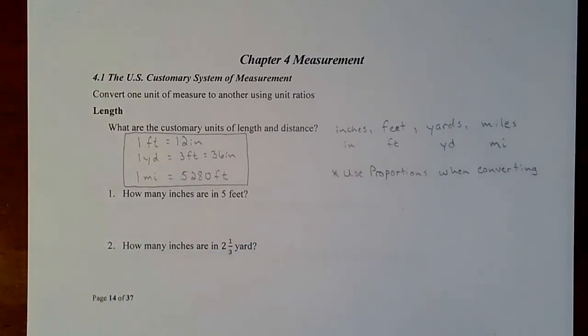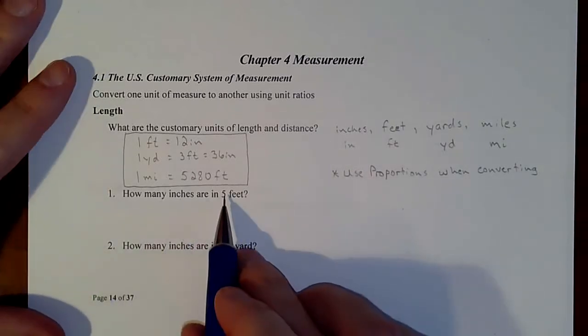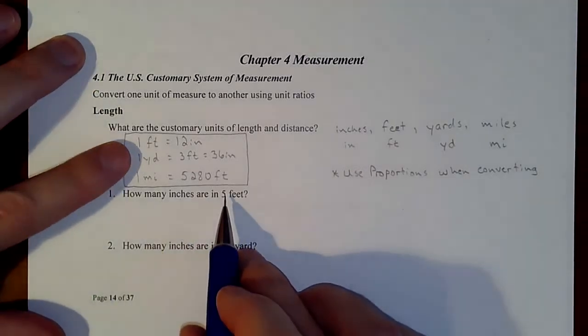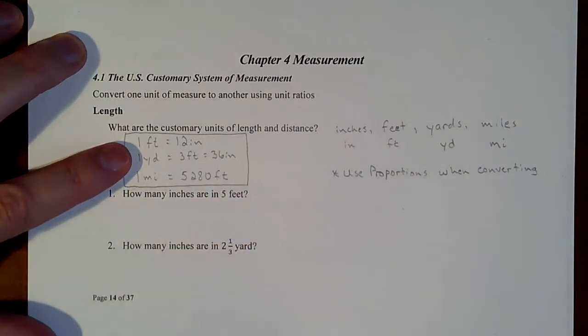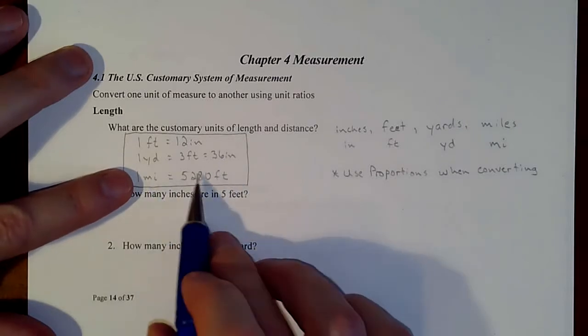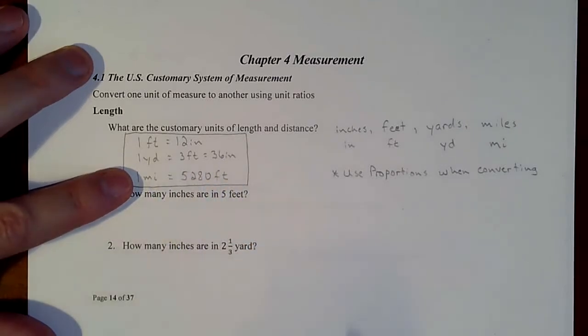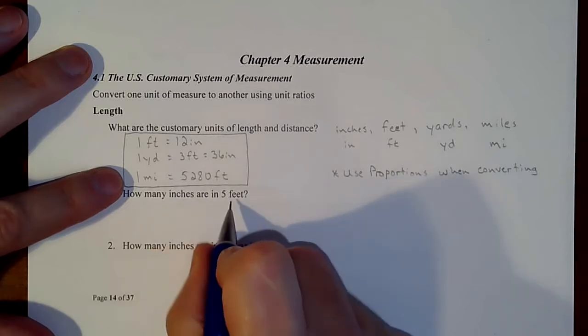Okay, so the first one we have is how many inches are in 5 feet. So this is my scale. I have feet and I have inches. 1 foot is 12 inches. 1 yard is 3 feet, or 36 inches, and 1 mile is 5,280 feet. So how many inches are in 1 foot?